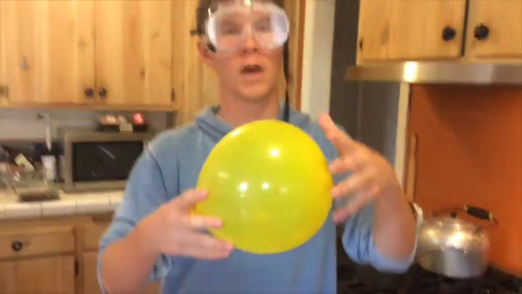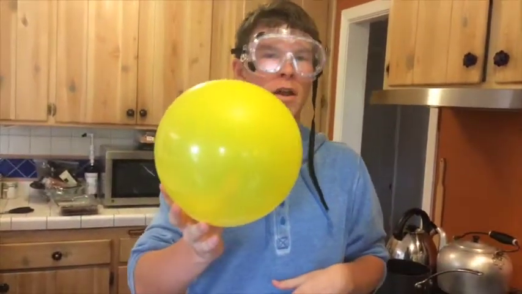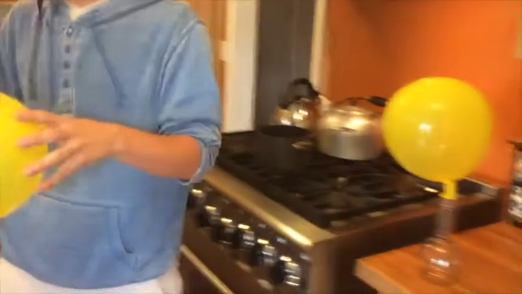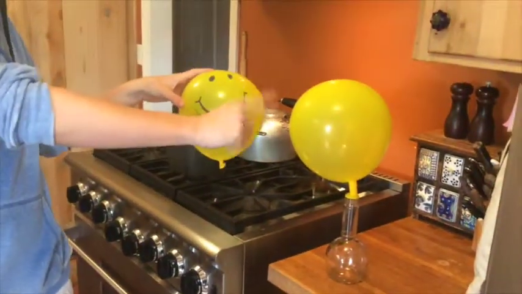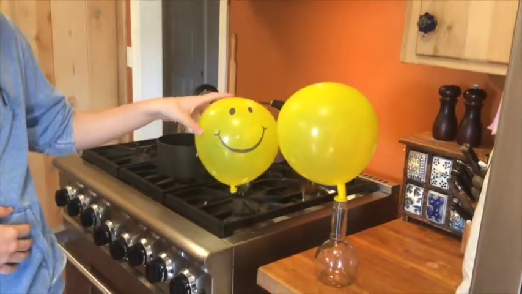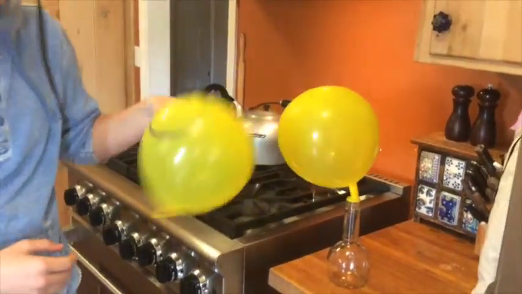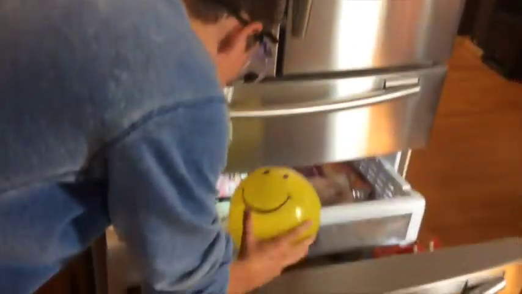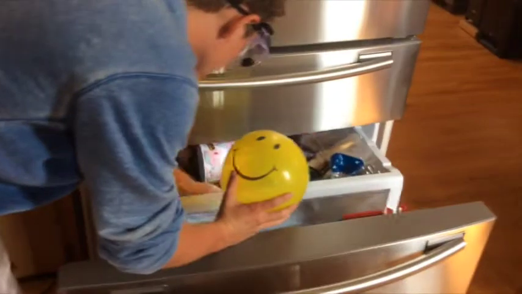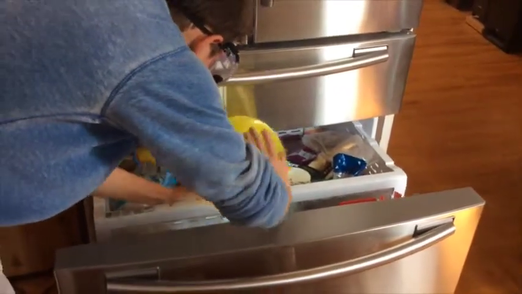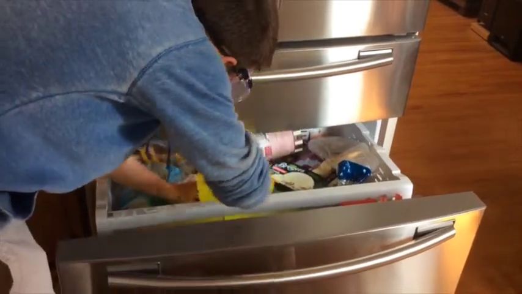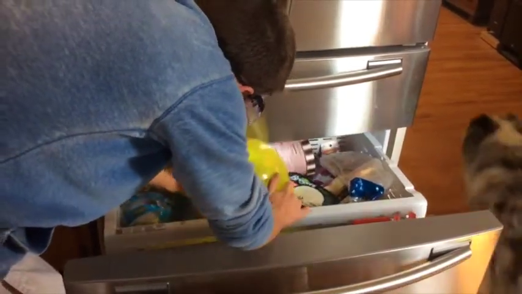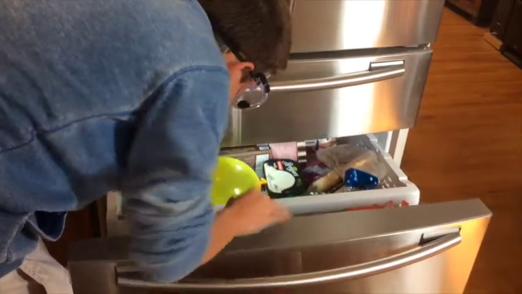So here's the balloon that's supposed to go in the freezer. As you can see, it's the same size as the control balloon right now, and although this has shrunk a little bit, it's still smaller than what this balloon was, the heat balloon. So now we're going to put this in our freezer and make some room. Alright, so there it goes.